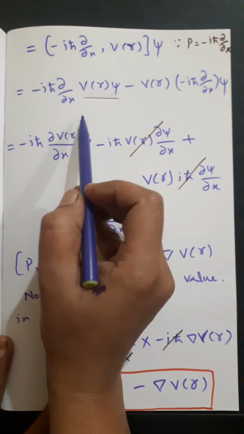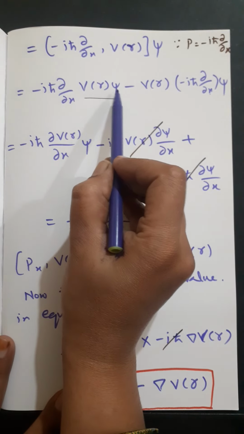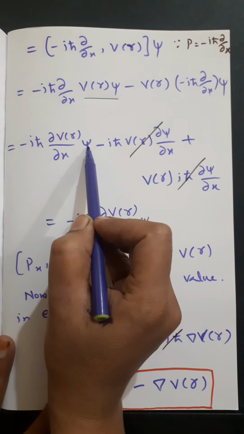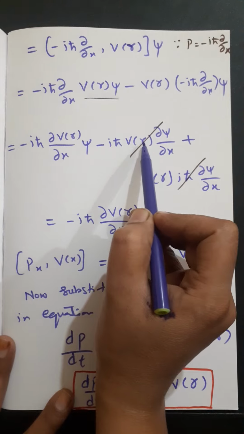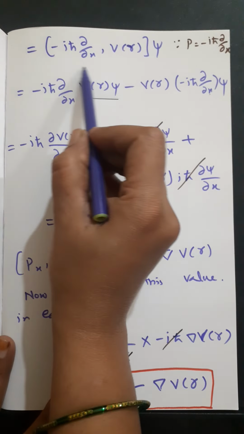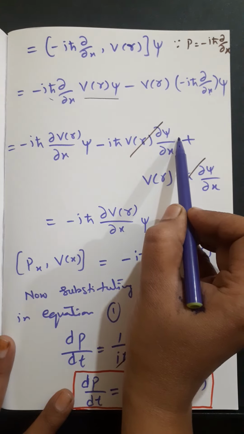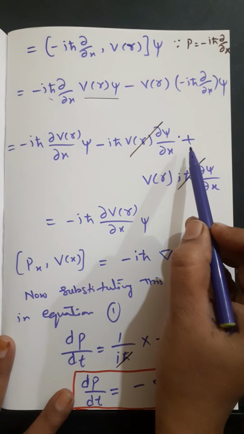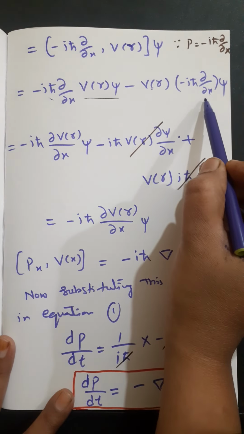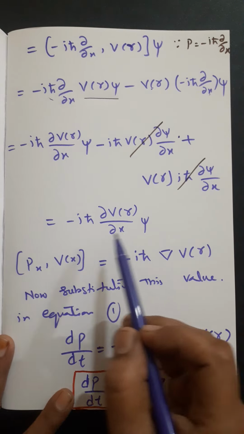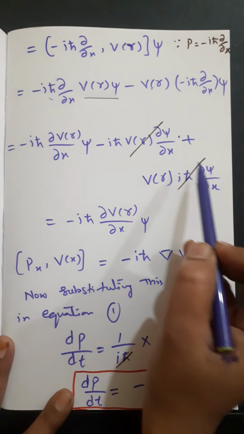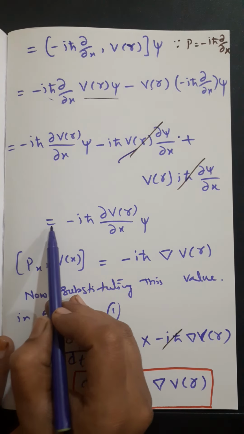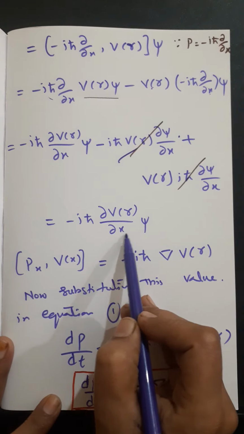Now these two terms, V of r and psi, are in the UV form. So we get minus i h cross dou V of r by dou x psi, minus i h cross V of r dou psi by dou x. Then minus into minus gives plus, V of r i h cross dou by dou x of psi. These two terms are the same, one positive and one negative, so both cancel. The remaining term is minus i h cross dou V of r by dou x psi.